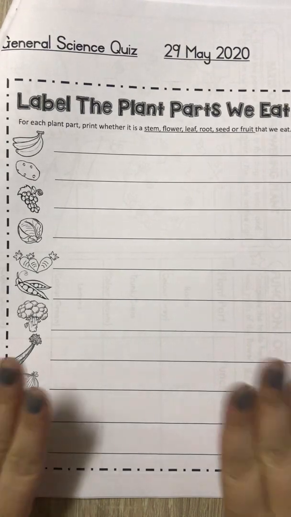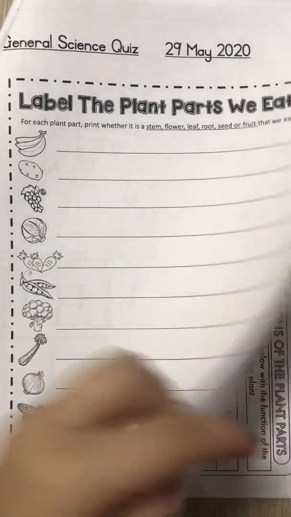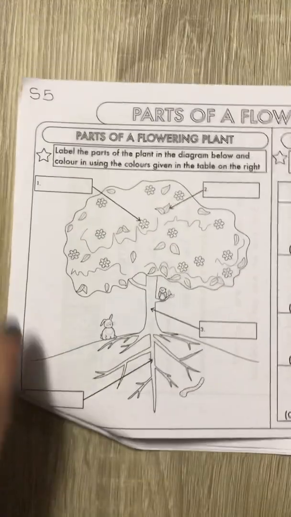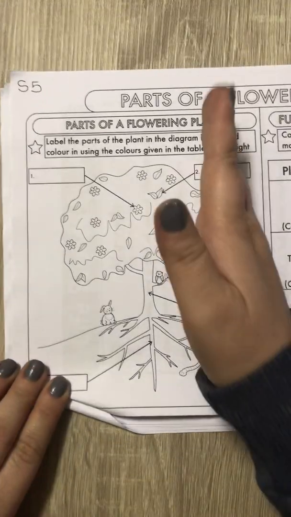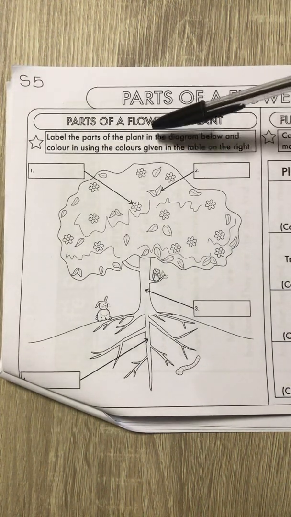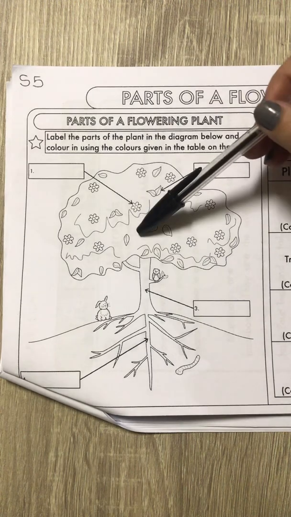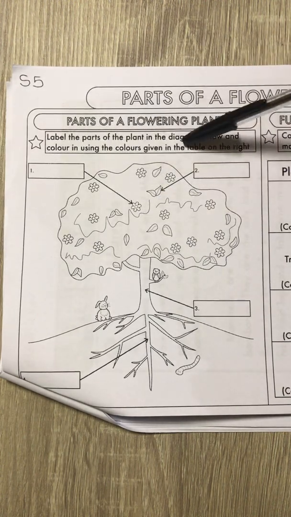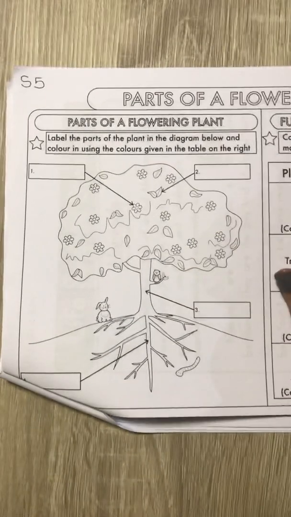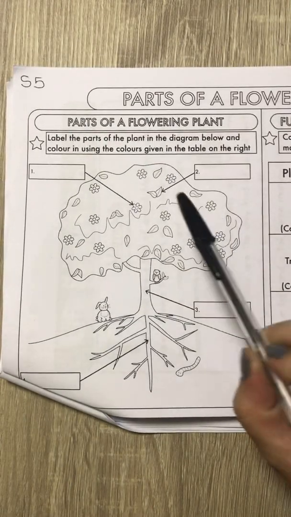Good. If you're finished with this page, we are going on to 5. You can be here with me. I'm going to hold it like this, so if you look, I'm going to deal with half of them at a time. It says the parts of a flowering plant. Label the parts of the plant in the diagram below and color in using the colors given in the table on the right. We will come to that. First, I want you to label.